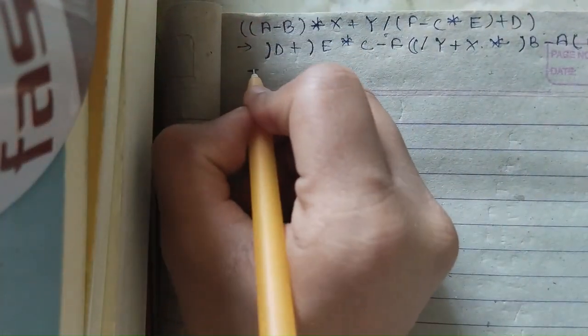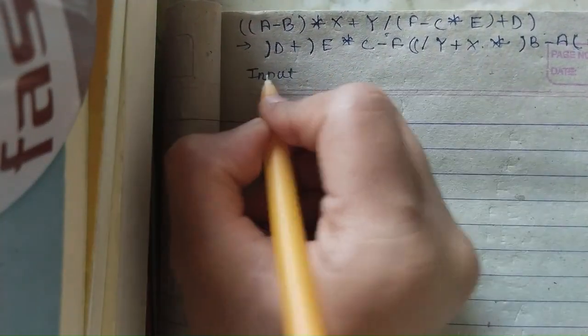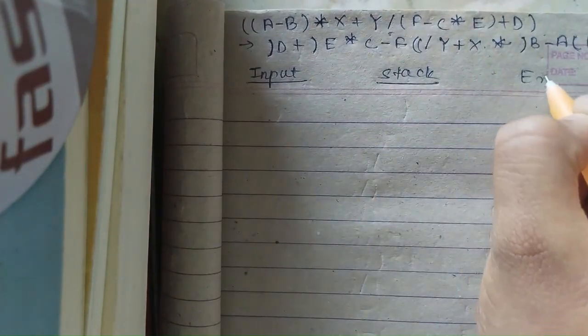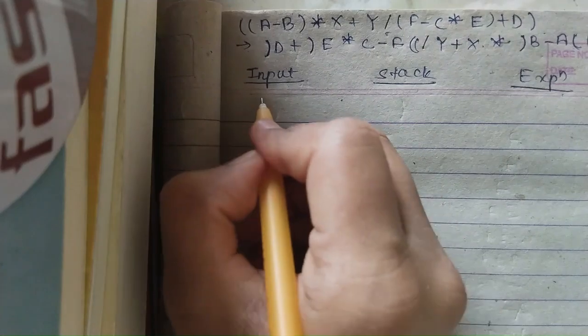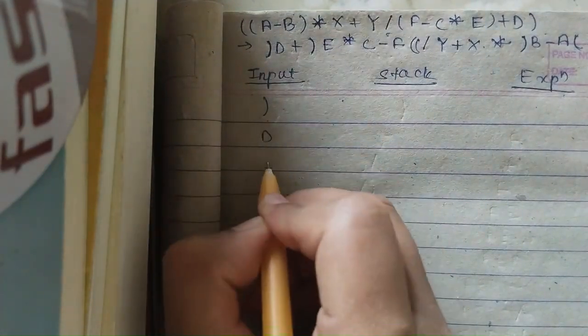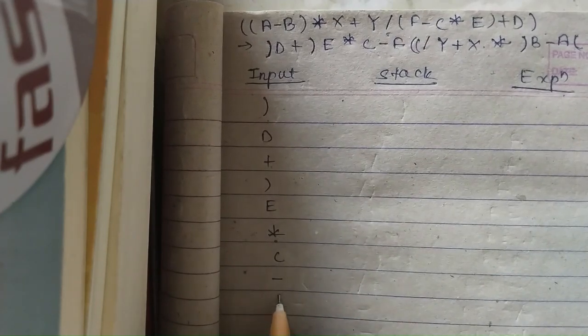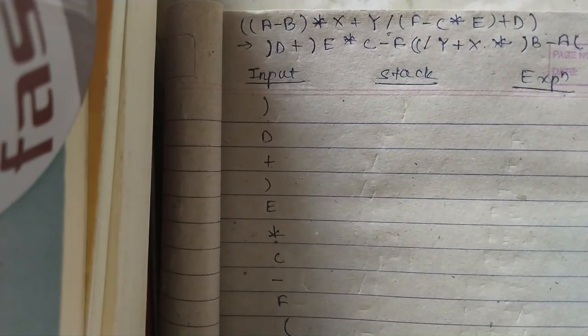Input, stack, expression. Rewrite everything individually. D plus, into C minus F. Then your bracket.